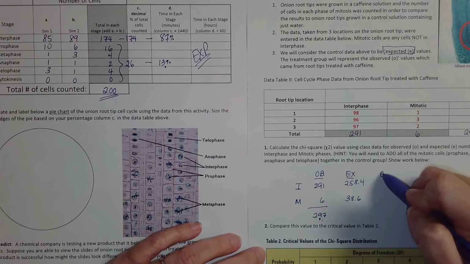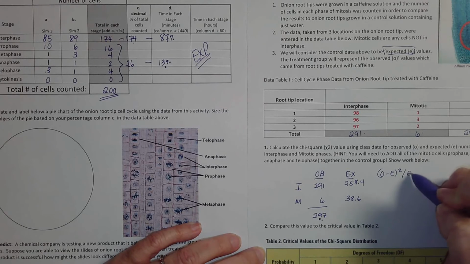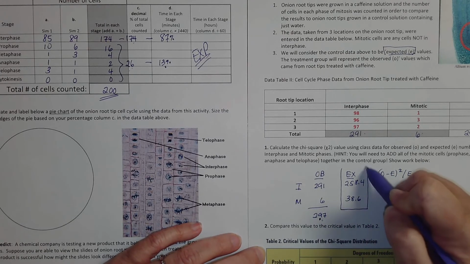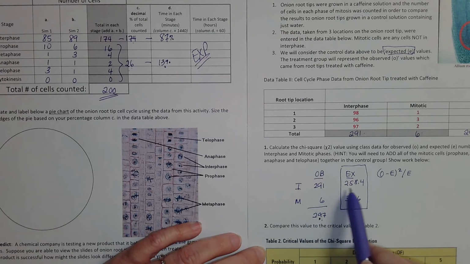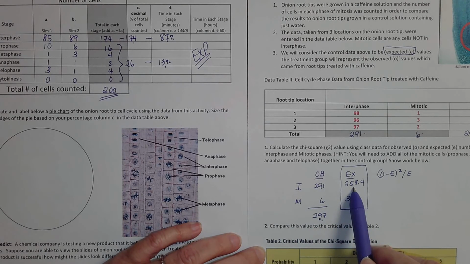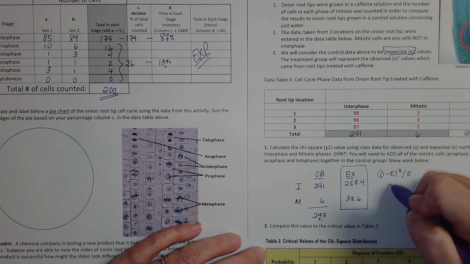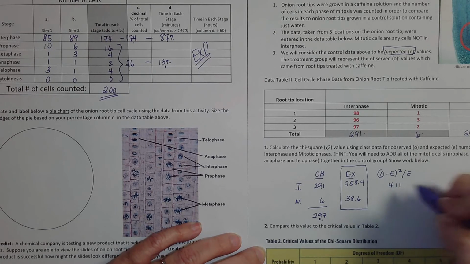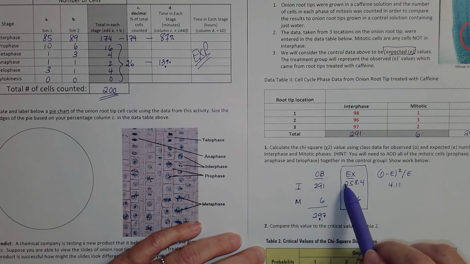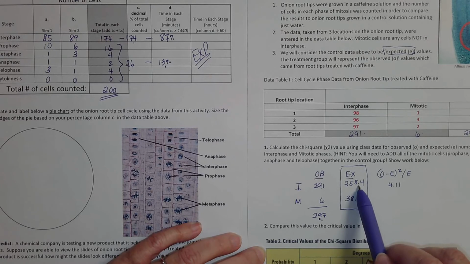Your next step is to say (O minus E) squared divided by E. So I'm going to say O minus E, square it, and divide by E. When you do that, I did this math earlier, you get 4.11. You can do that in a calculator and double check me. You subtract these, square that, and then divide by the expected.